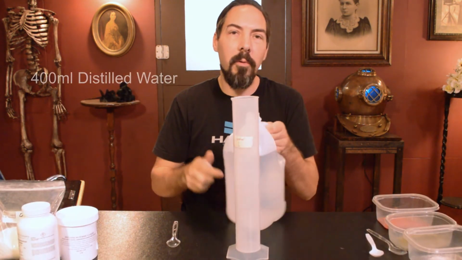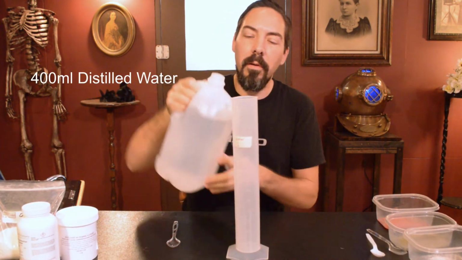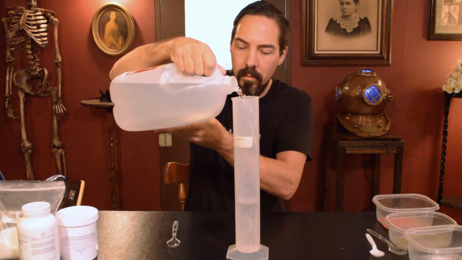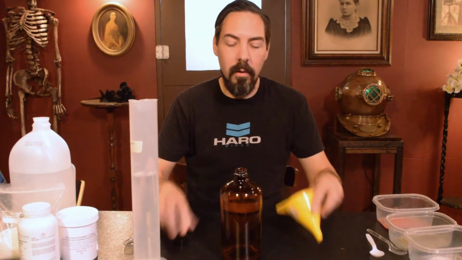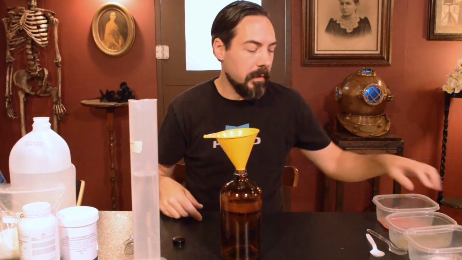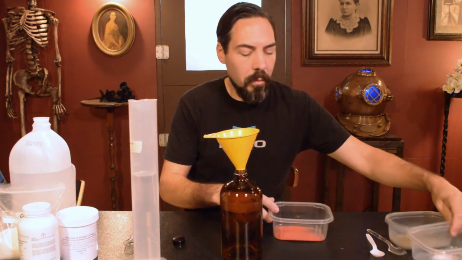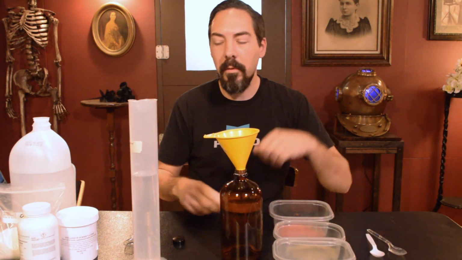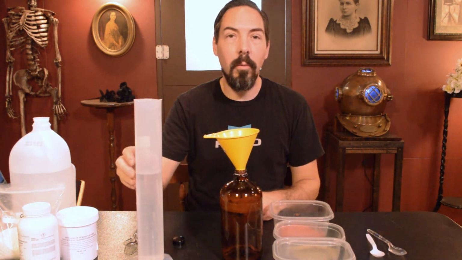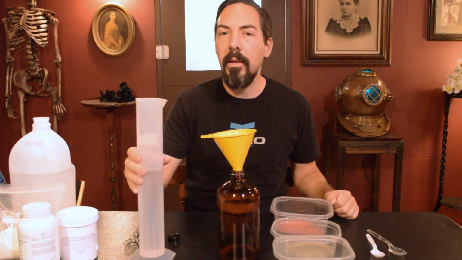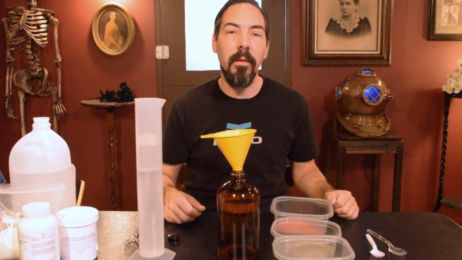And we're going to need 400 milliliters of distilled water. Okay, so now we're just going to put the funnel in there, and we're going to put all of our dry chemicals in first, and then we're going to follow it up by putting in the distilled water. And remember, once the water gets in there, the solution becomes light sensitive.